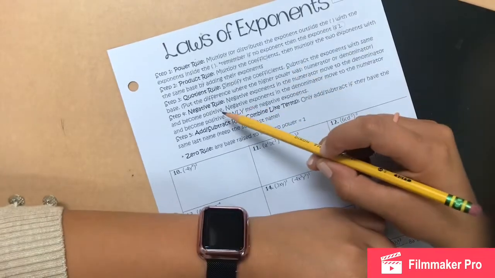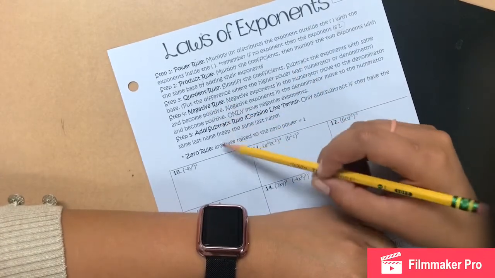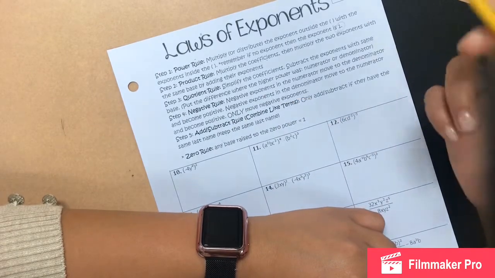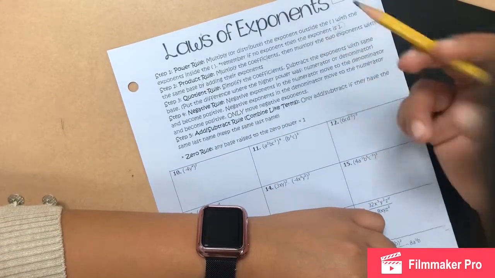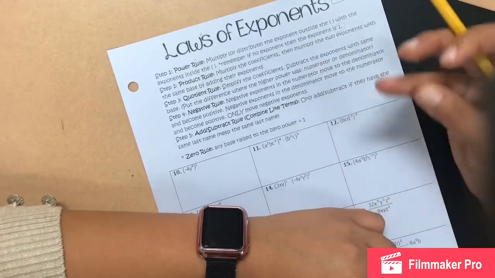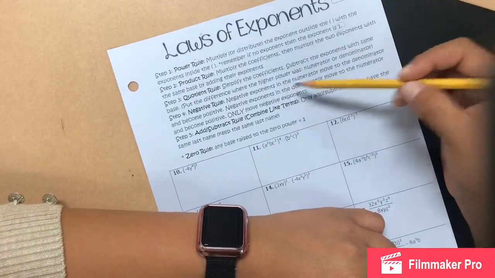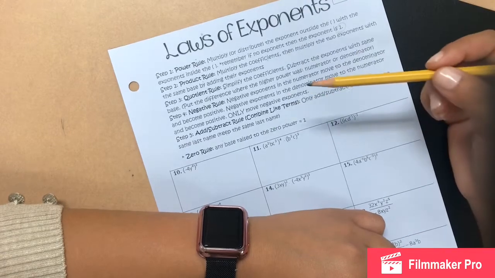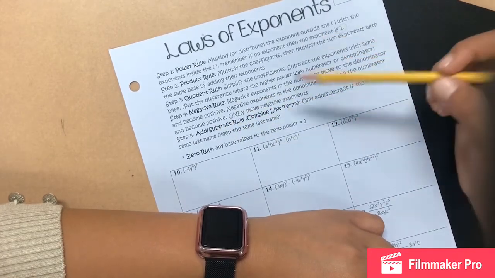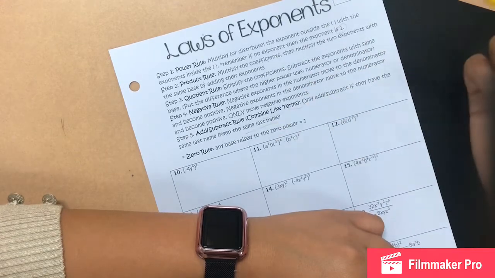Then I have to take care of any negative exponents before I can add and subtract. So the negative exponent law says in order to make an exponent that's negative positive, I need to move it. If it's in the numerator, then I move it to the denominator. If it's in the denominator, I move it to the numerator. That's only for negative exponents, not negative coefficients. Then I'm going to add or subtract, and I can only add or subtract if they're like terms, which means they have the same last name.